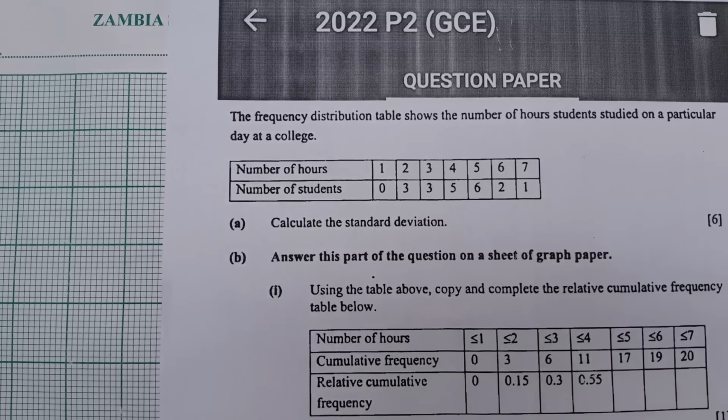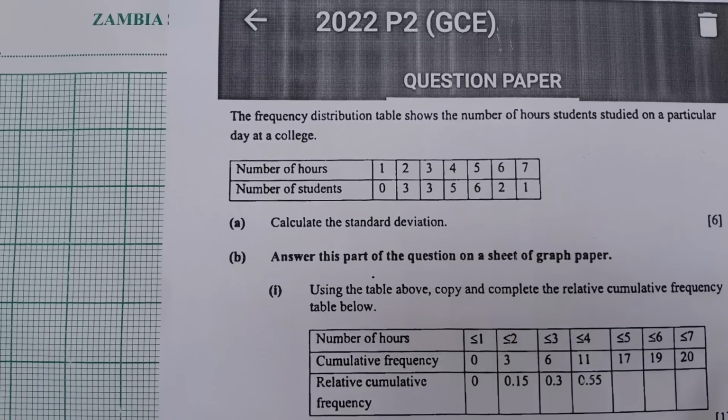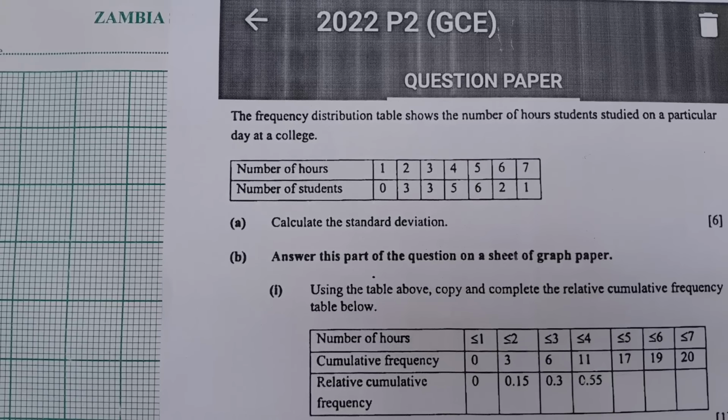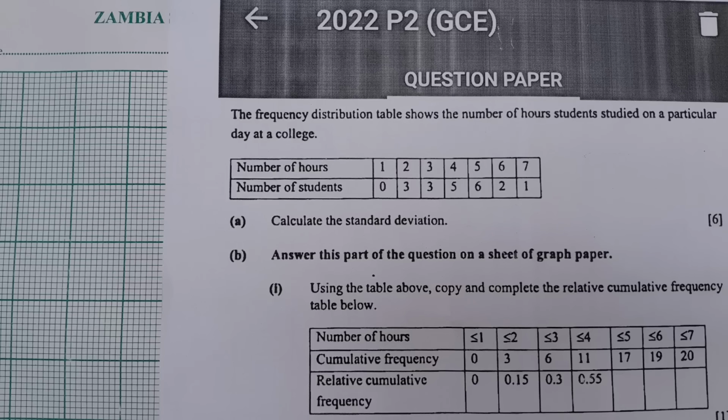This is 2022 paper 2 GCE, as you can see there. So this whole part is statistics. I'm going to teach you how we get to answer statistics. I'm here to make this very simple.